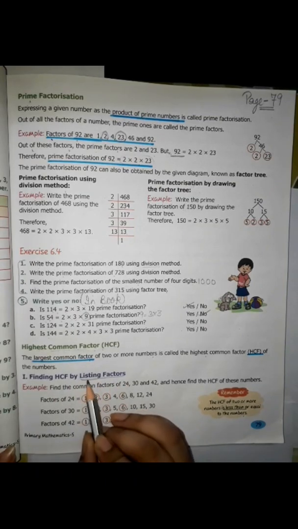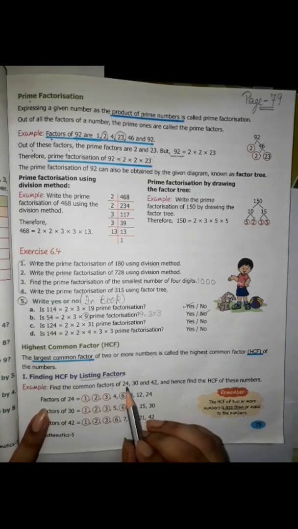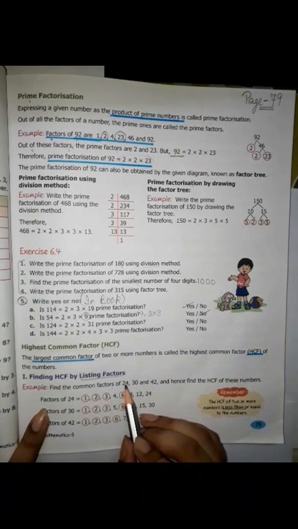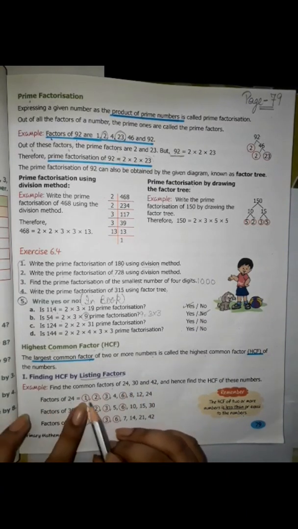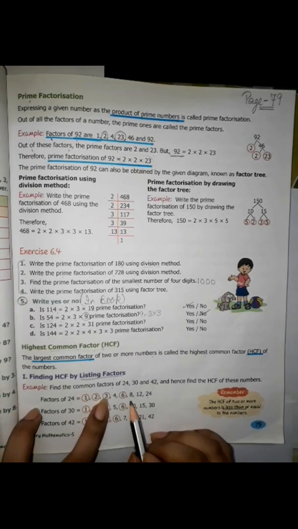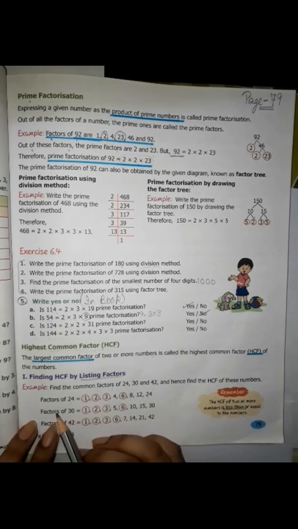By this method, by listing the factors, we will find out. See, you have to find the HCF of 24, 30 and 42. So, you need to write the factors of all the numbers. Like factors of 24, you know how to find the factors: 1 into 24, 2 into 12, 3 into 8 and 4 into 6. Then similarly for 30 and for 42 you will be writing.